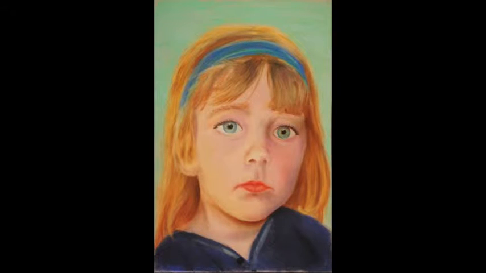Again, using that softer pastel, it's a child. It gives her that sort of soft glow.